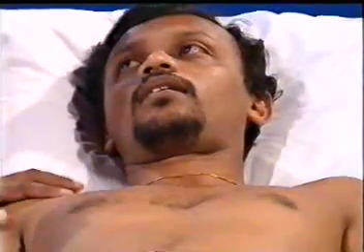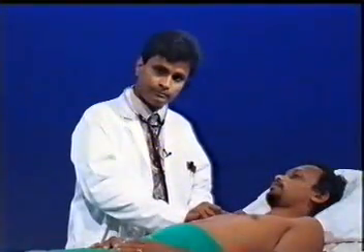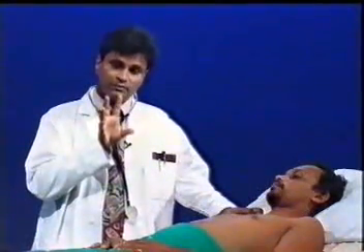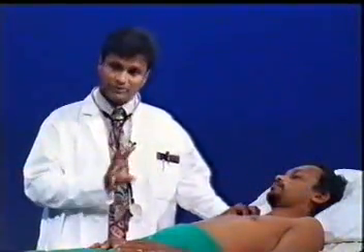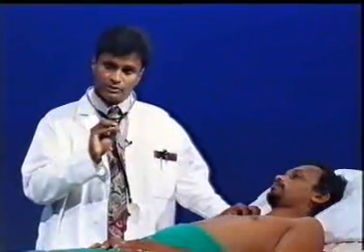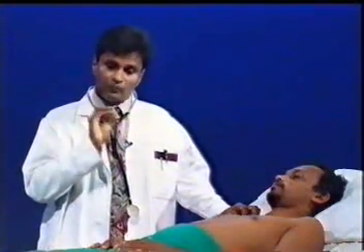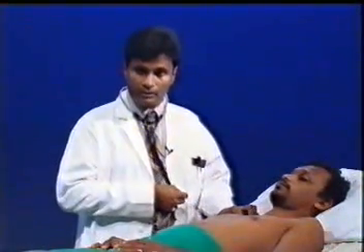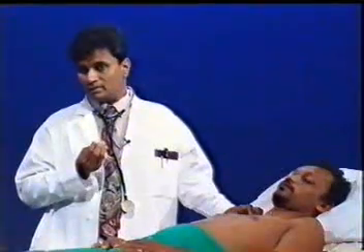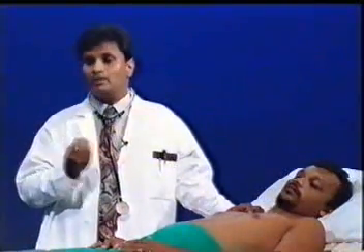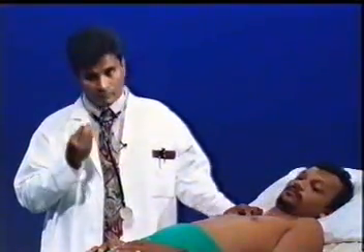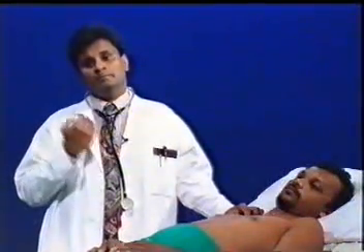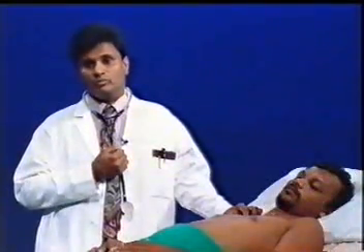Now, usually when you listen with the stethoscope, you cannot hear the words clearly. But if whispering pectoriloquy is present, you will be able to hear these words very clearly when the stethoscope is placed over the chest wall. Whispering pectoriloquy is present whenever there is bronchial breathing. So it's a useful physical sign to confirm the presence of bronchial breathing.